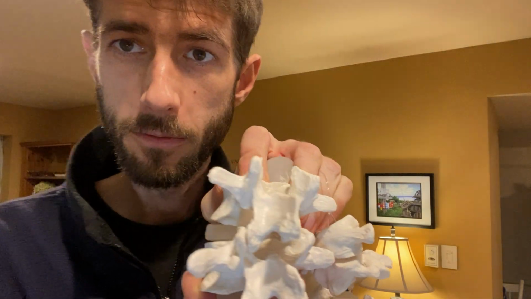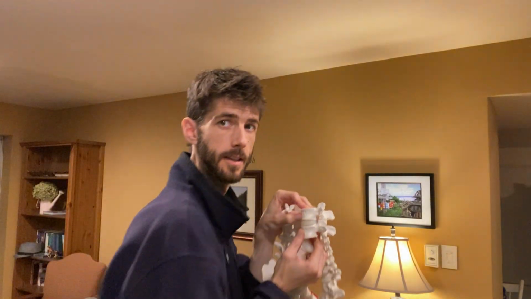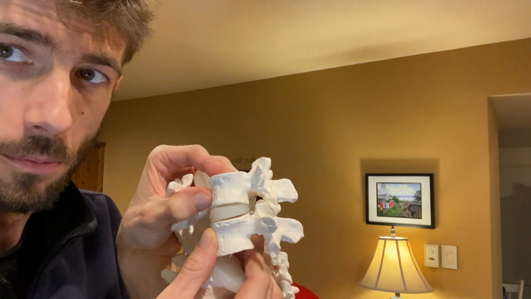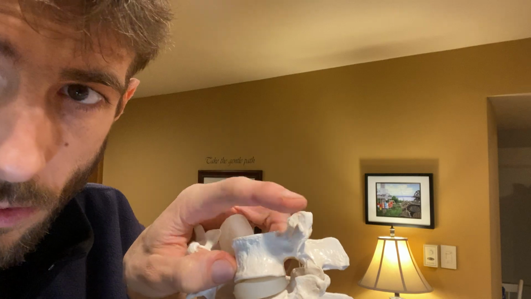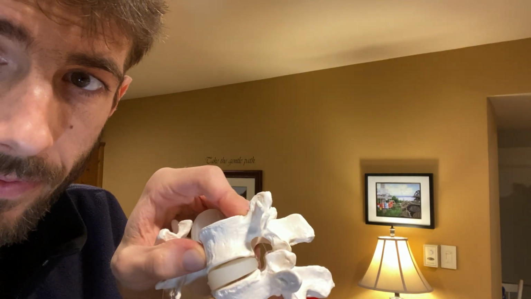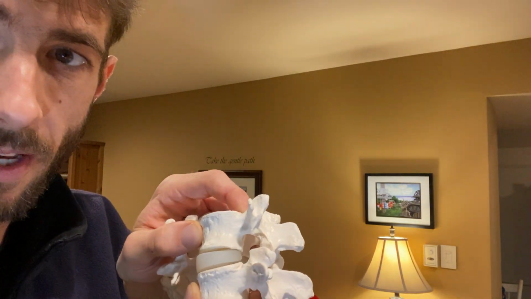If I look from the side and flex forward, forward flexion like this, you can see these joints allow that motion. If I try to extend, it allows some of that, because it slides and glides with it.